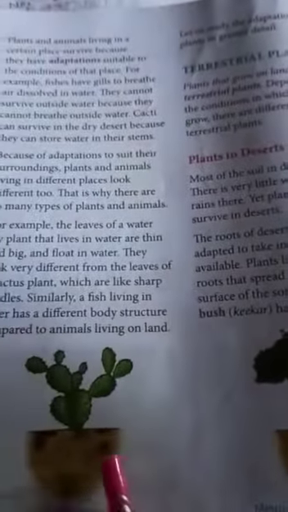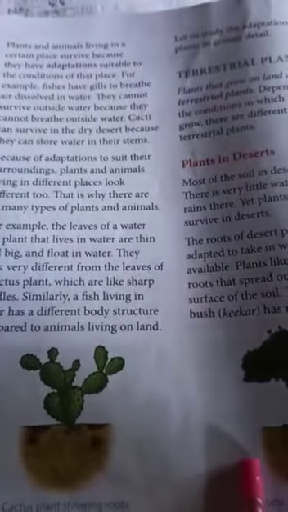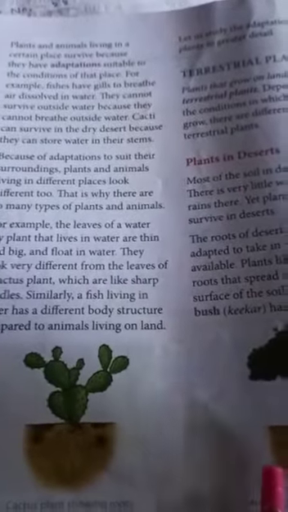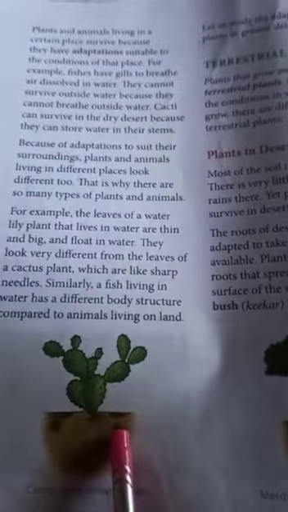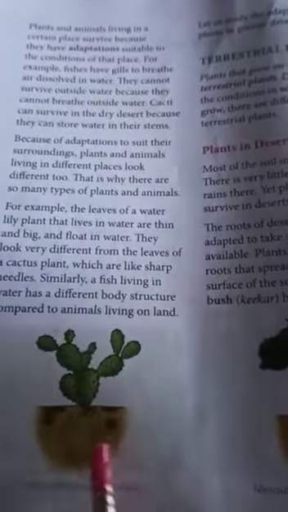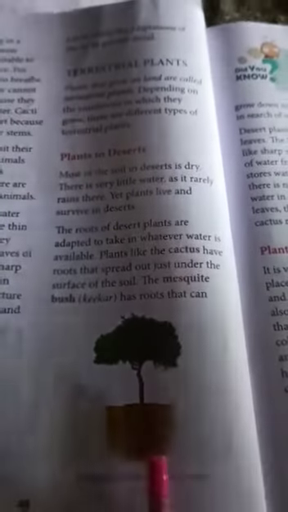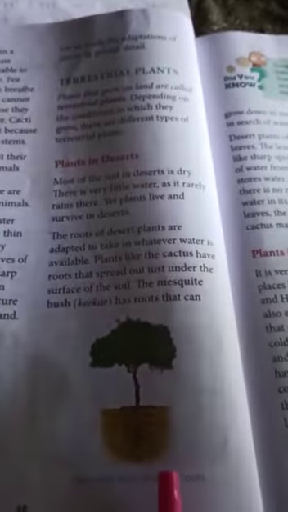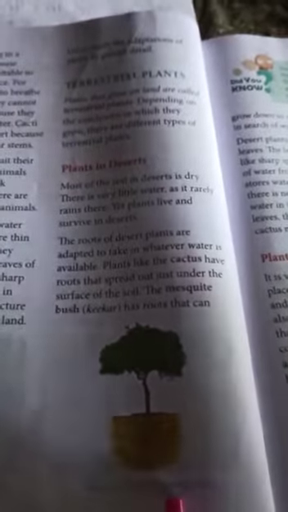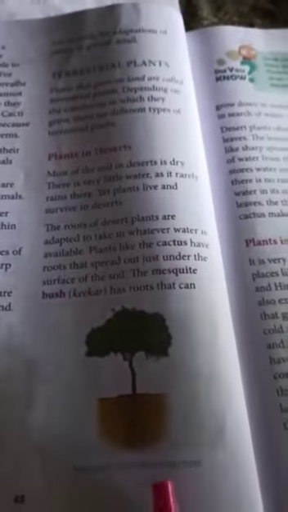The roots of desert plants are adapted to take in whatever water is available in the soil. Plants like cactus have roots that spread just under the surface of the soil. The mesquite bush has roots that can grow down more than 20 meters in search of water.